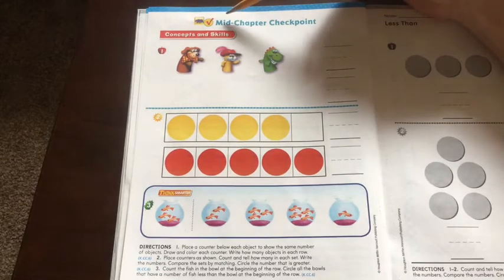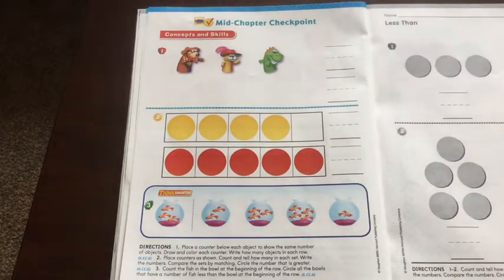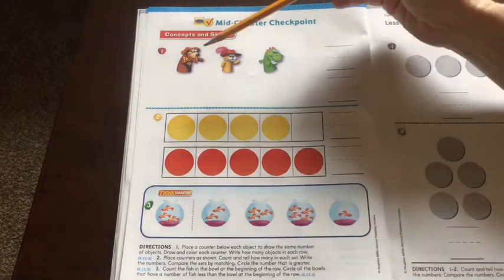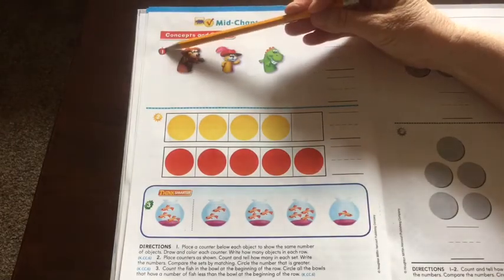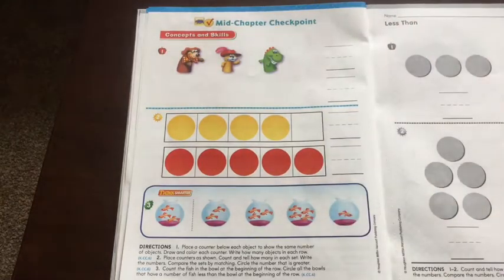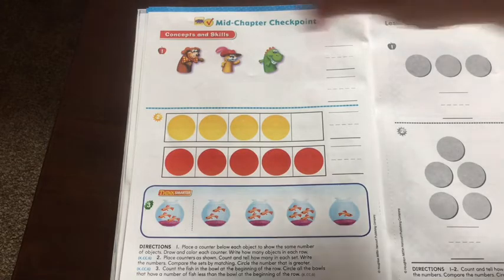So here is a mid-chapter checkpoint. We're going to see how we're doing. Number 1. There's the apple with the 1 in it. Place counters on each object to show the number of objects. Draw and color each counter. Write how many objects in each row. All right, so here's what we do. We see those puppets, let's put our counters on them.